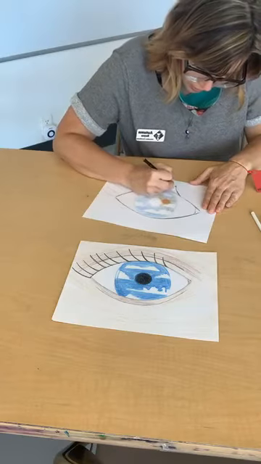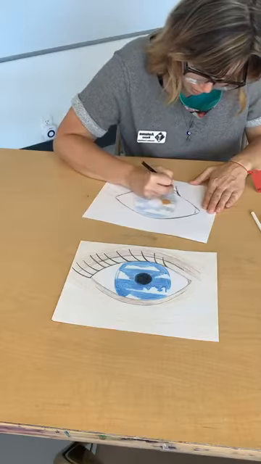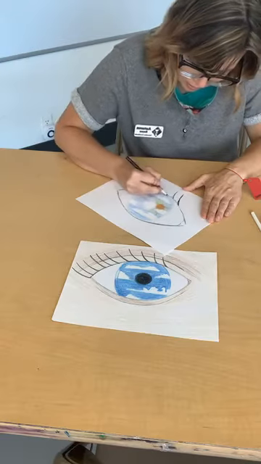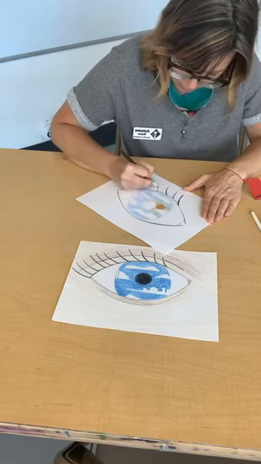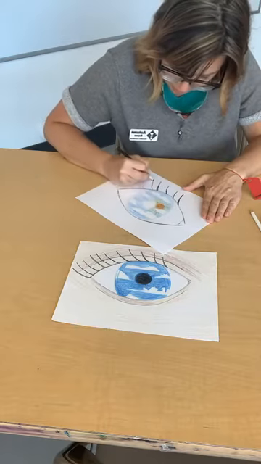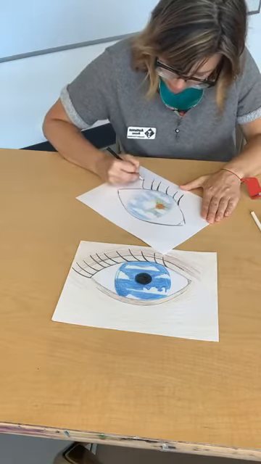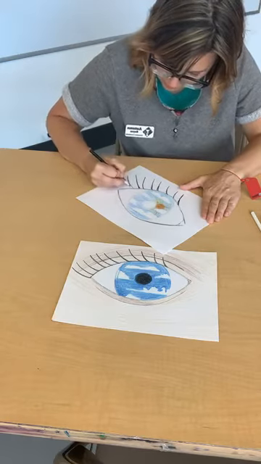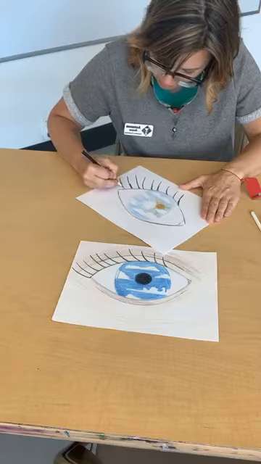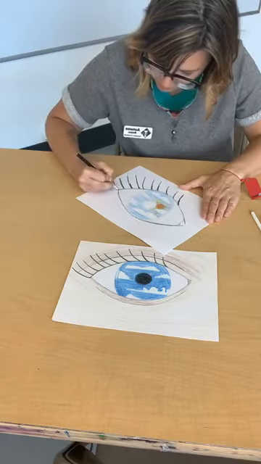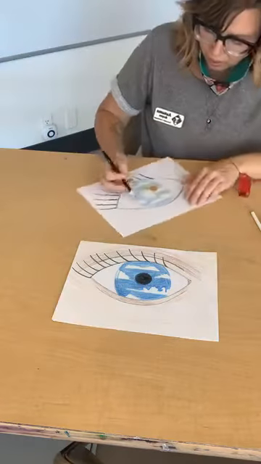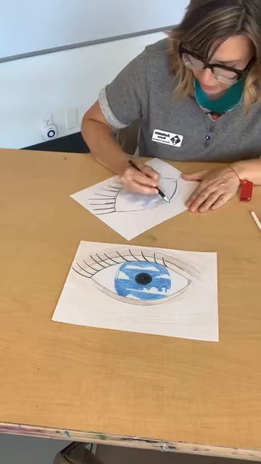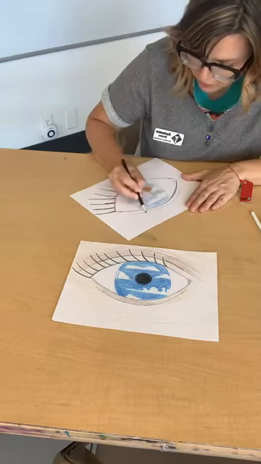Color in those eyelashes really quickly. All right. I'm going to really lightly go over the folds of the eye that I drew with black, just so it's a little bit darker.